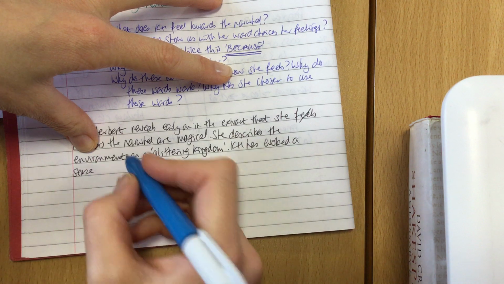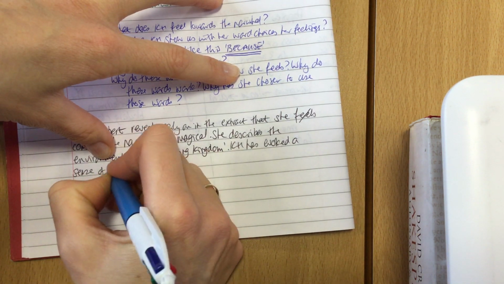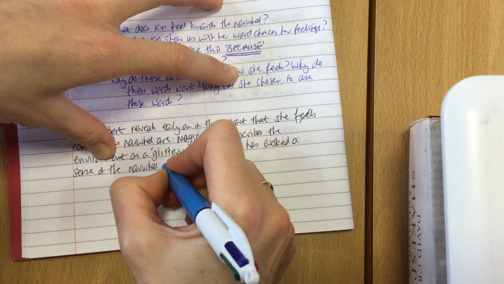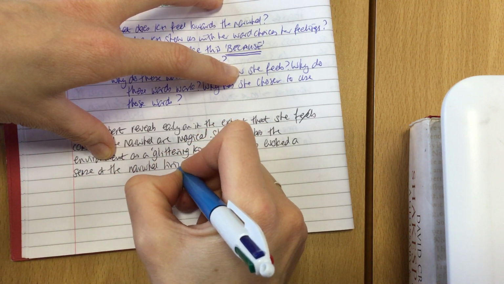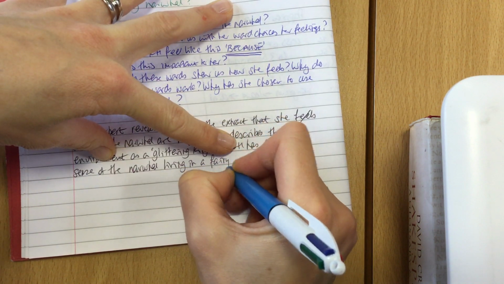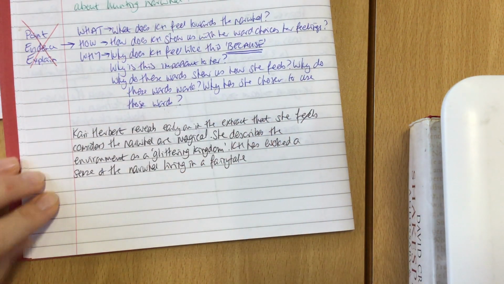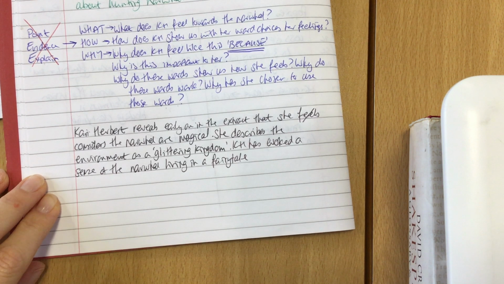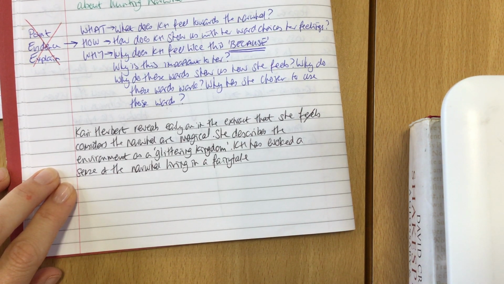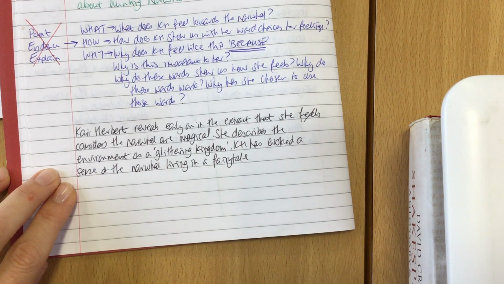Being a fairy tale. The sense of the narwhal living in a fairy tale. Nice. Kari Herbert has evoked a sense of the narwhal, that the narwhal.